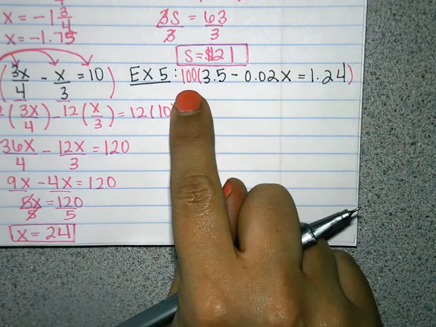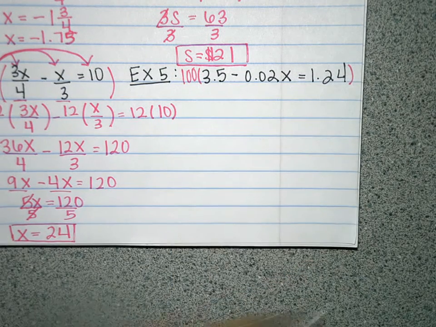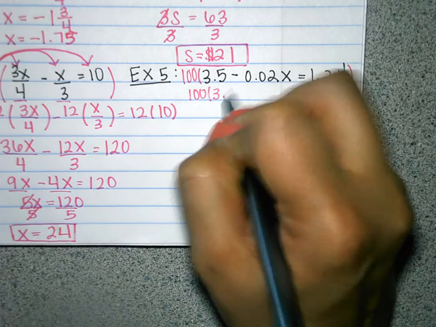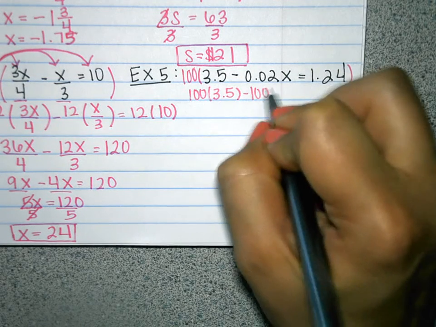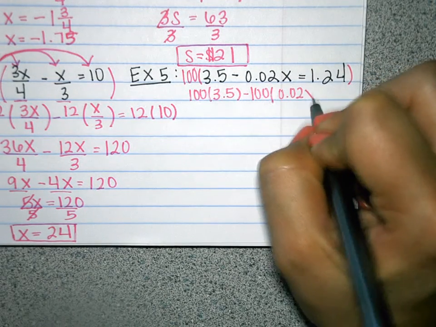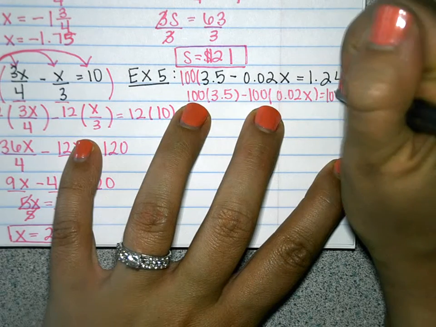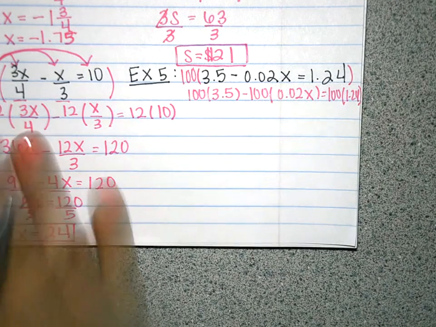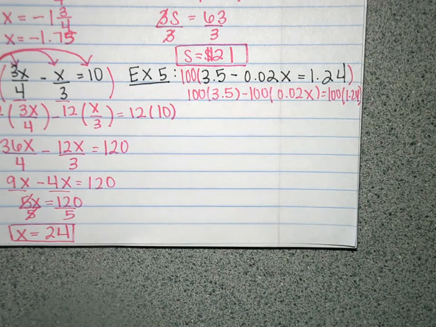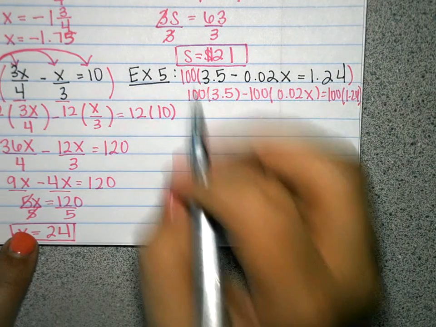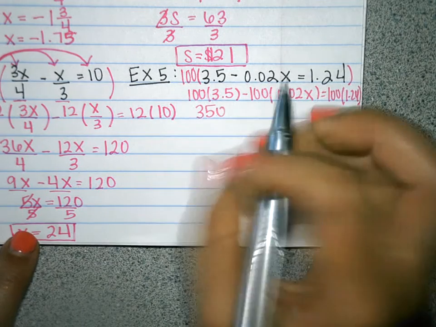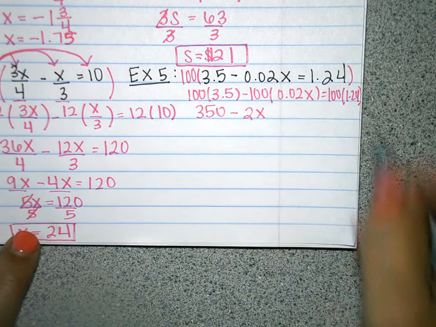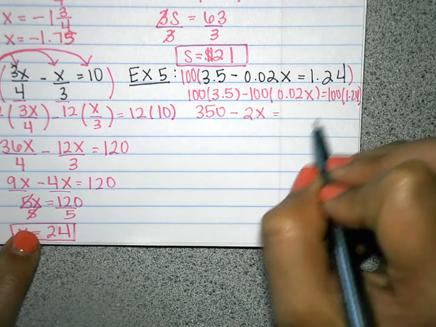So multiply by 100 and distribute it in. So that's going to be 100 times 3.5 minus 100 times 0.02x equals 100 times 1.24. 100 times 3.5 is going to give me 350 minus 2x equals, this decimal is going to move over 2, so 124.